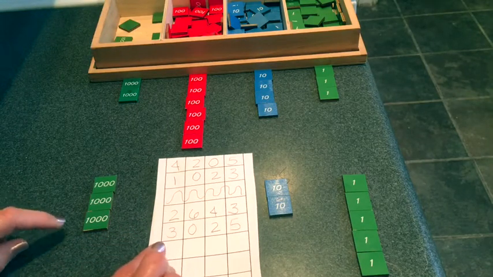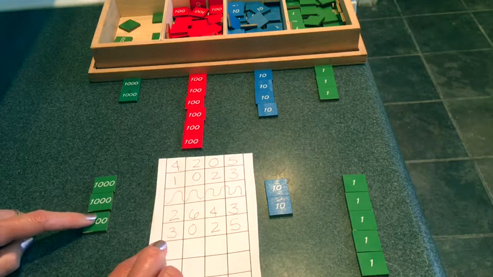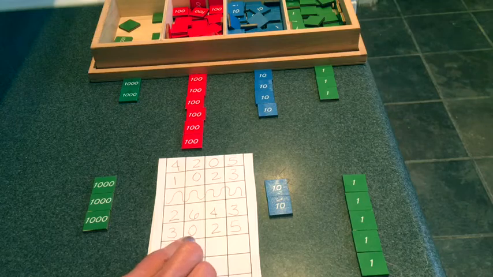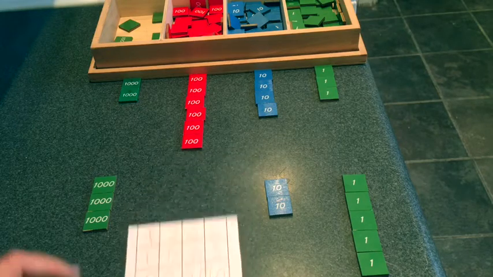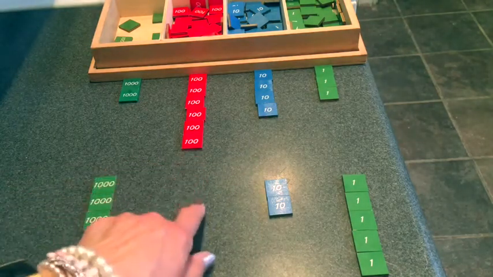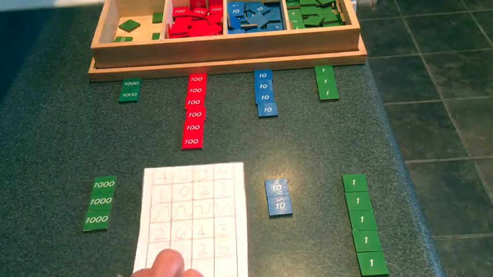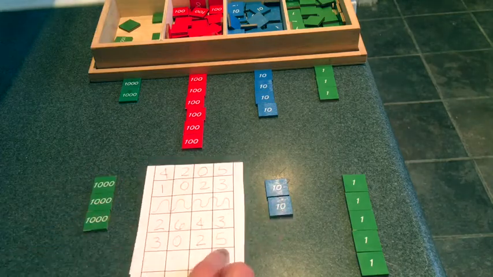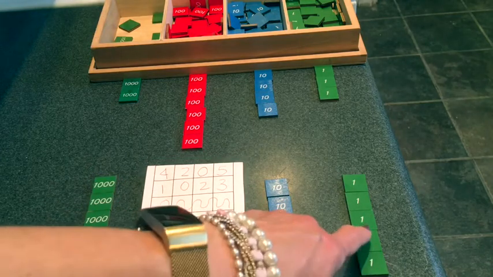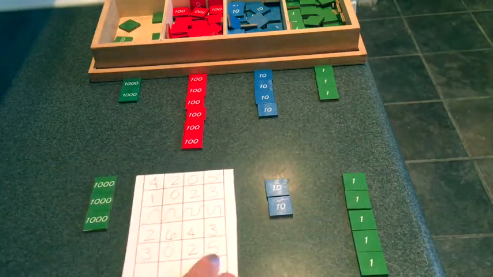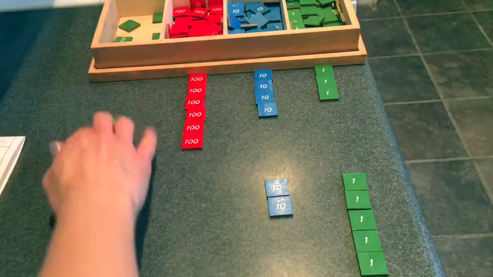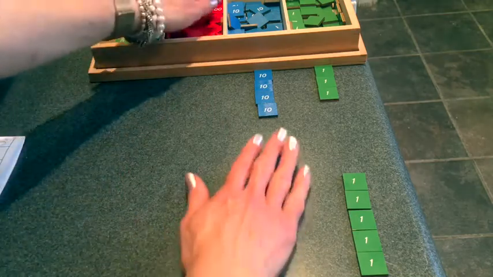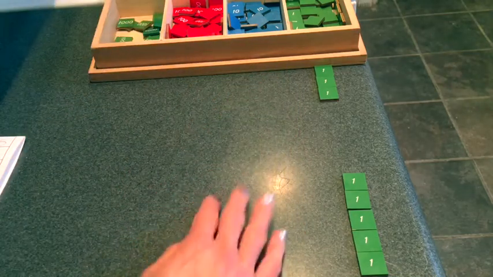I needed 3 thousands, 1, 2, 3, yep, 0 hundreds, 0 means nothing, so I left nothing in this hundreds column for the second number. 2 tens, 1, 2, and 5 units. 1, 2, 3, 4, 5. Beautiful. Let's clear this, and I'll write you 2 more numbers to work on your own.